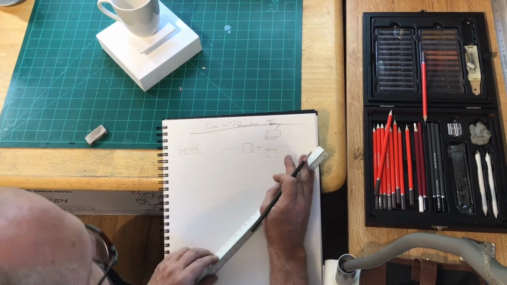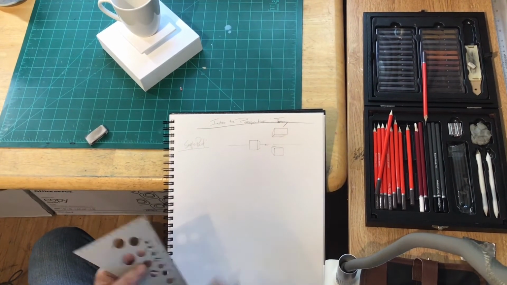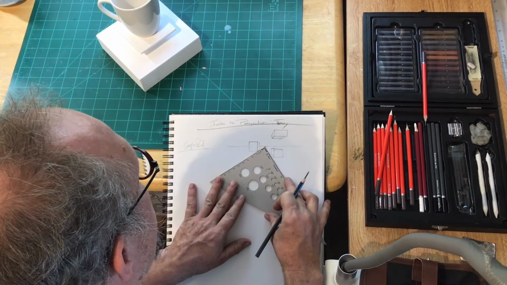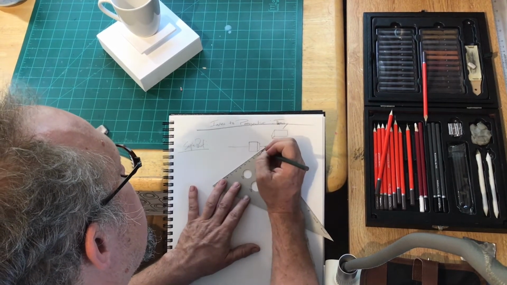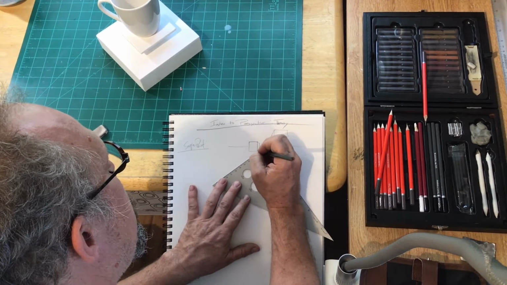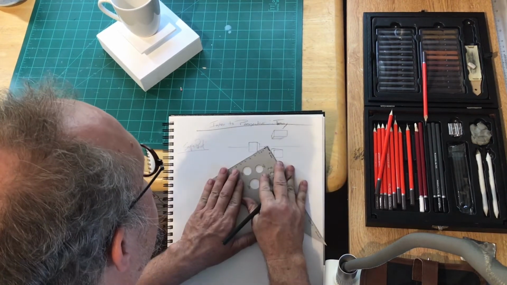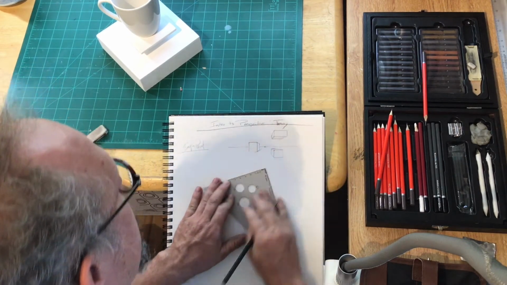Including if I want to create a road. Well, let's create a little bit of a sidewalk around this building. All of these lines are going to appear to go back into that vanishing point, like that.